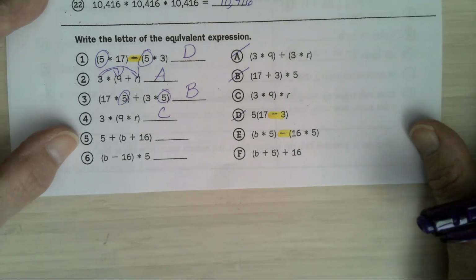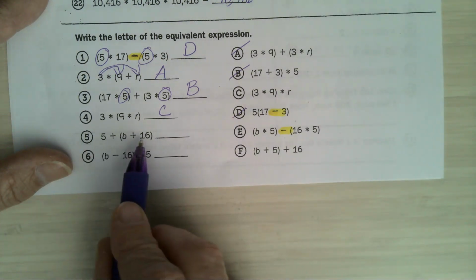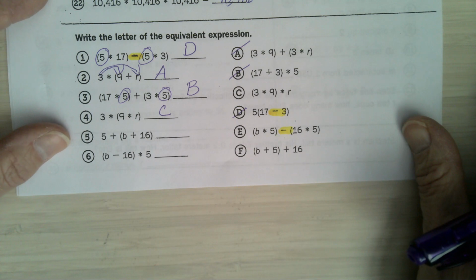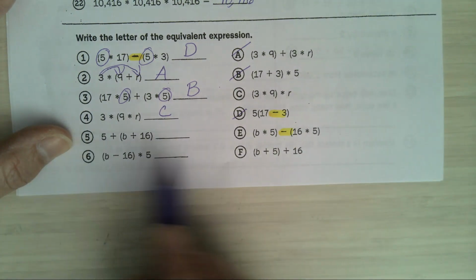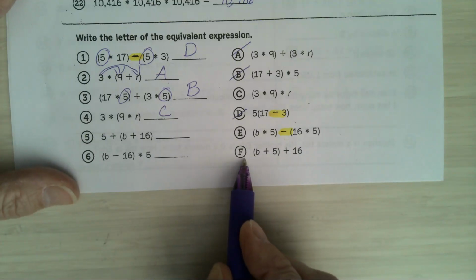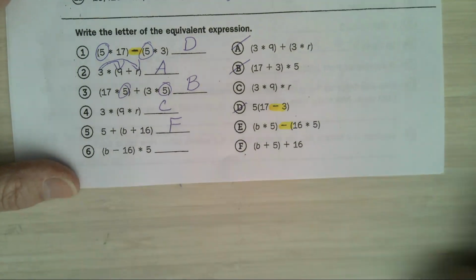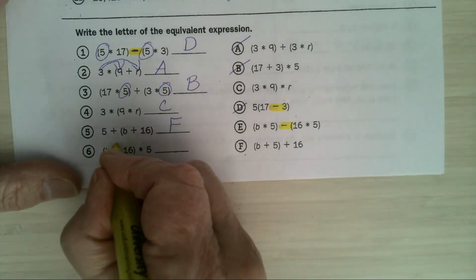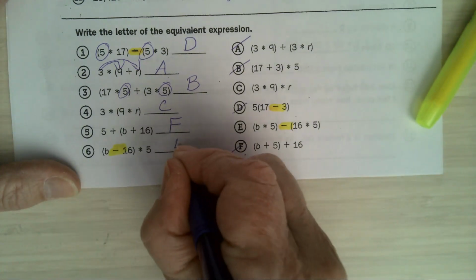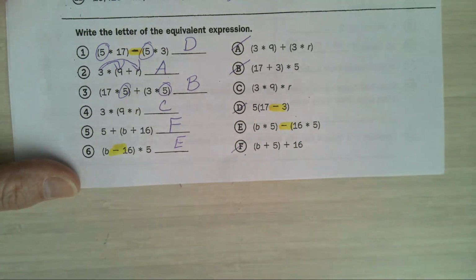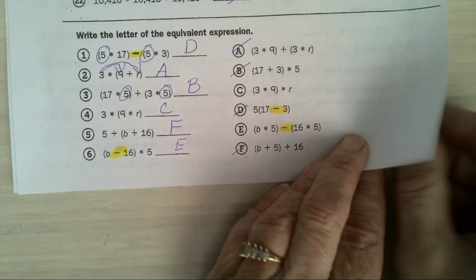In number 5, all right, it's all pluses, so it's either going to be associative or commutative. If it's the associative, the parentheses are going to move. It looks like it will be F. And the last one, this one has a subtraction sign, and the only one that's left has a subtraction sign is E. Are there any questions? Let's go on to the next page.